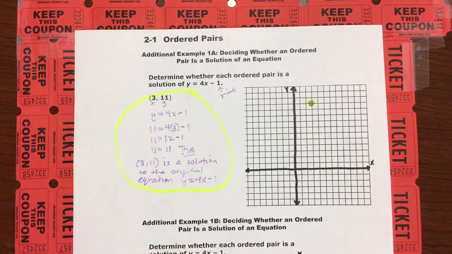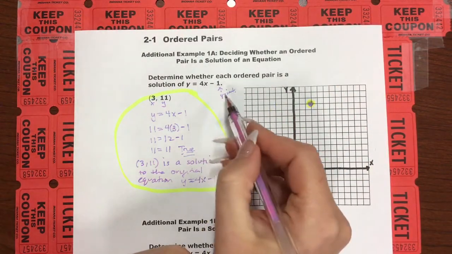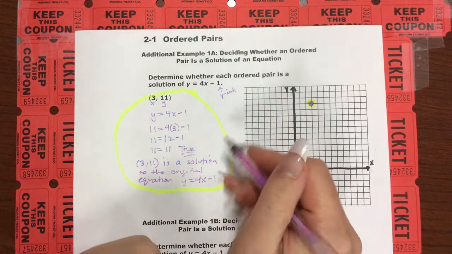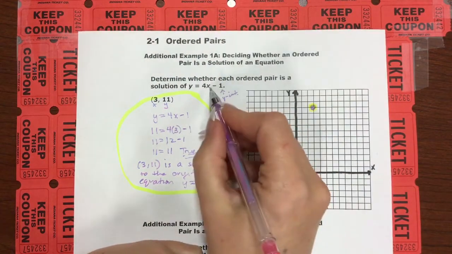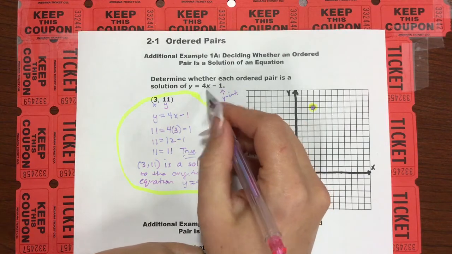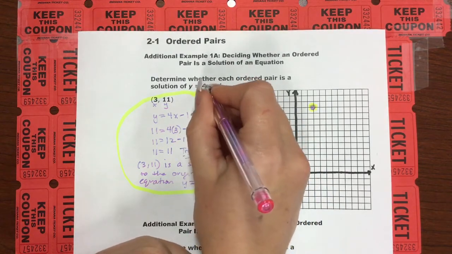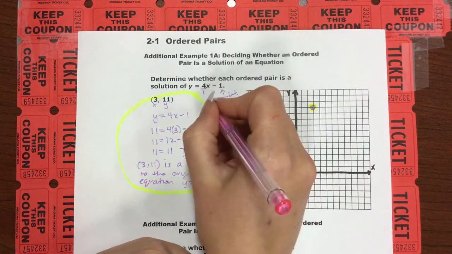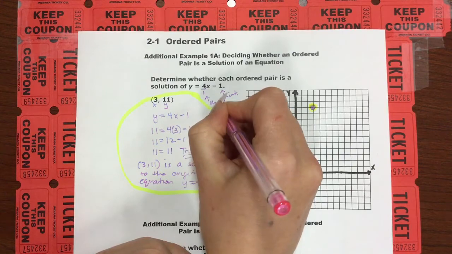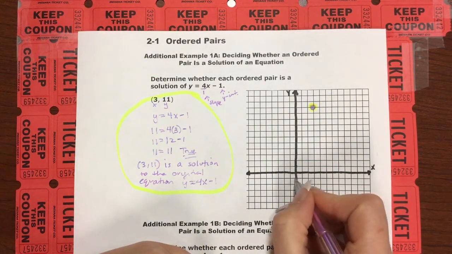We are trying to see if that's a solution of our line. So we're going to graph this line. You don't know how to do this yet, but eventually you will pretty soon. So this is our y-intercept. Here's our x, and the number right next to our x is called the slope. We're going to make that a fraction, so 4 is the same thing as 4 over 1, and that is our slope.